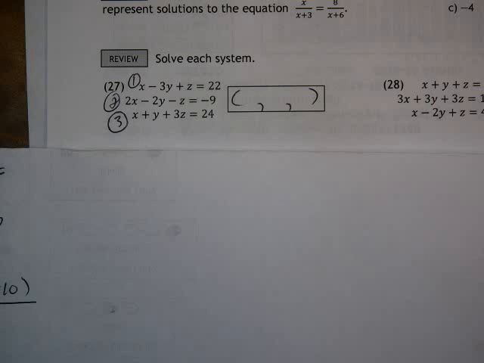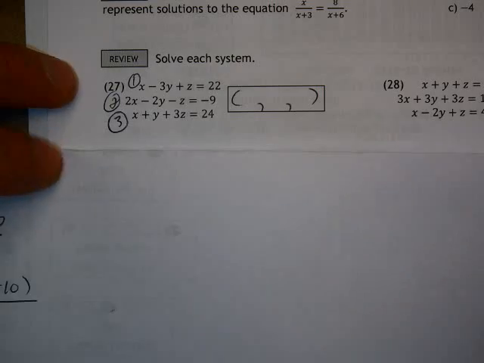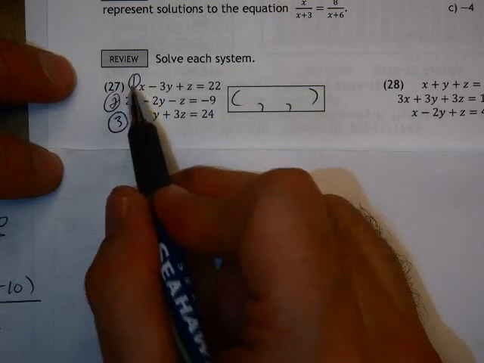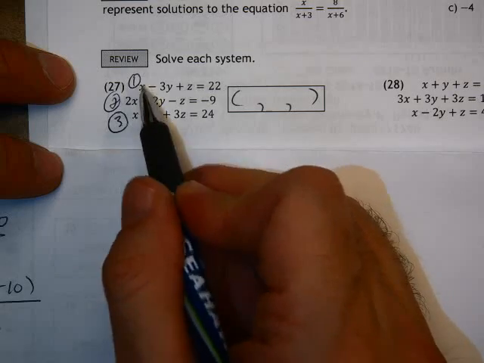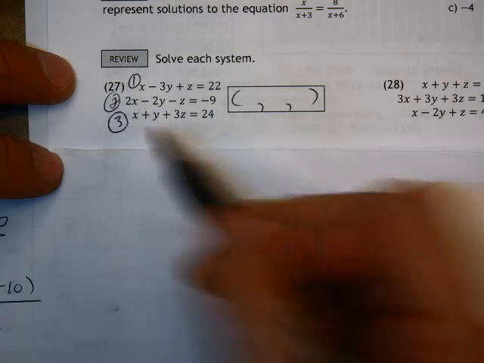And the idea is that you're going to choose any pair here, and you're going to try to get rid of either x's, y's, or z's. Now let's say I go with 1 and 3, and I'm choosing 1 and 3 because I'm noticing that I have 1x and 1x. Those are easy to make cancel out.